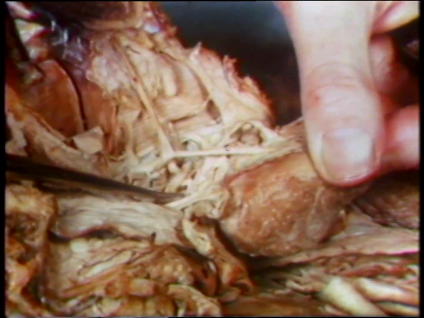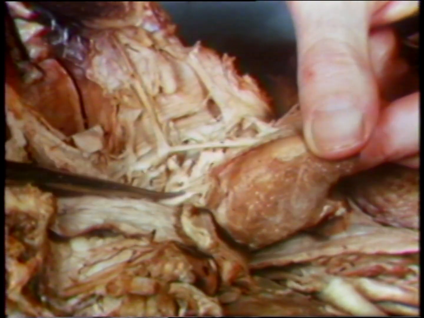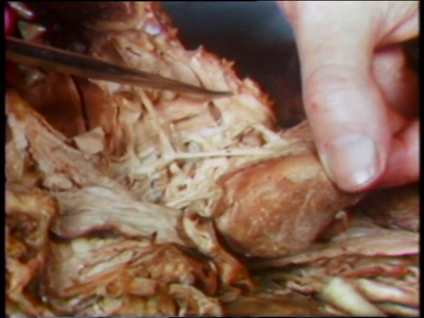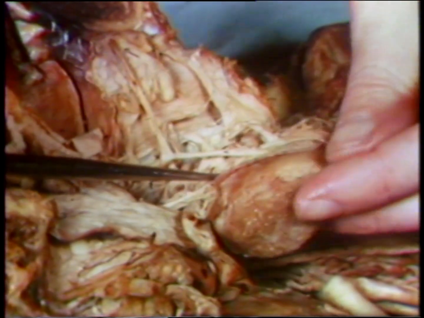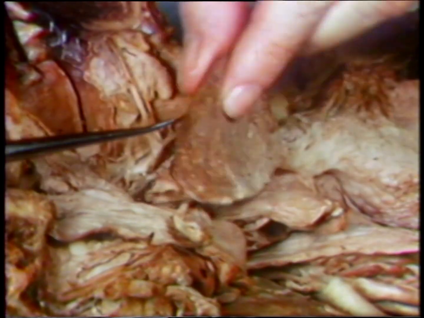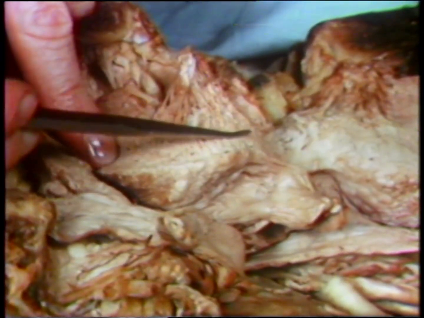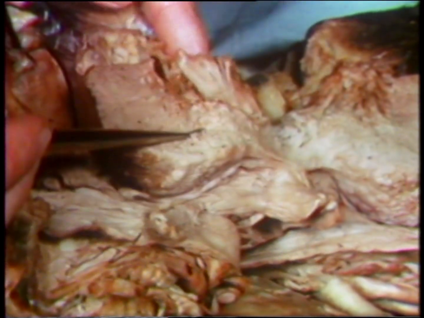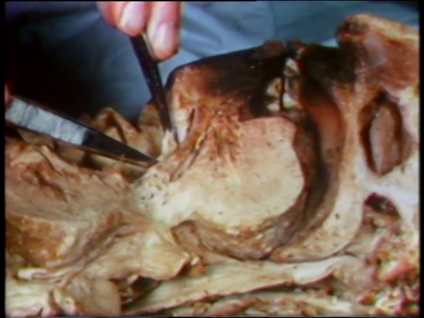Muscles associated with the tongue are the styloglossus, the mylohyoid, the geniohyoid, the hyoglossus, and the genioglossus. We can see the fibers of the genioglossus muscle. The geniohyoid is situated just inferior to the genioglossus.